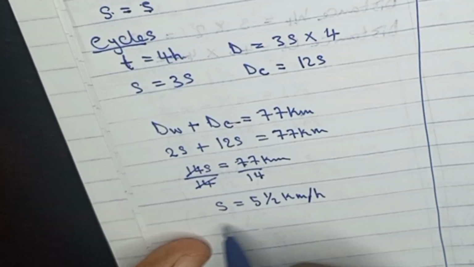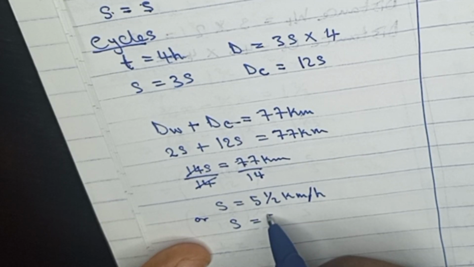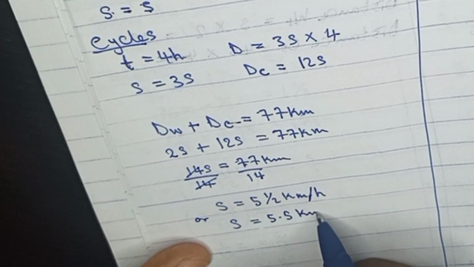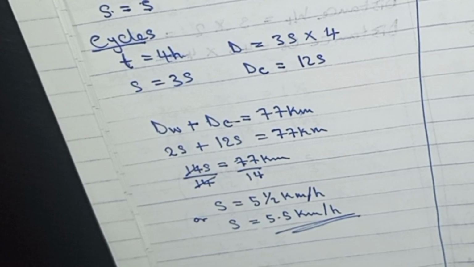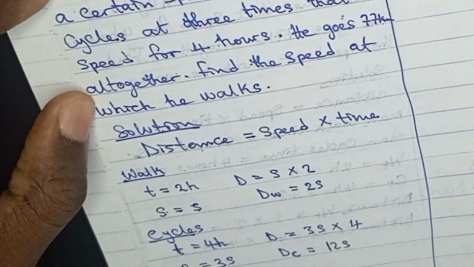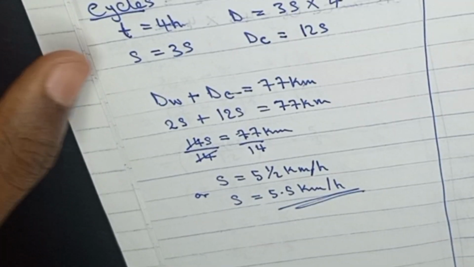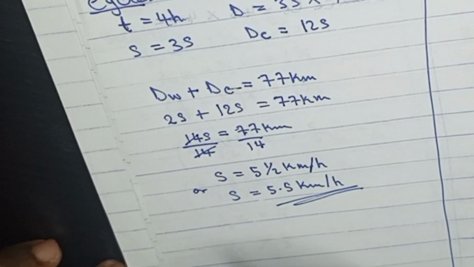So this is our final answer, or we can write it in decimal, 5.5 kilometer per hour. So first of all, understand the question, then try to simplify it and work it out. That's for that. Let's take another example.